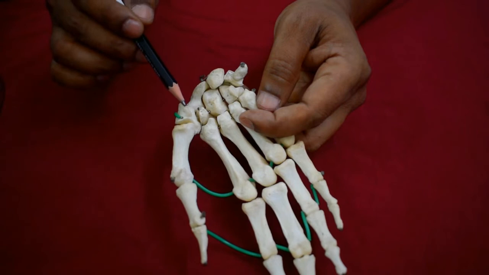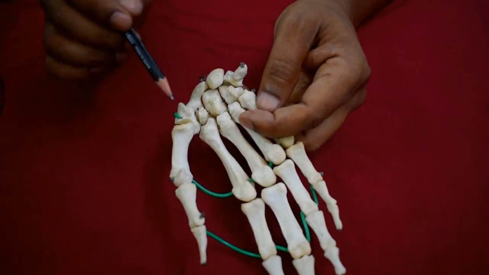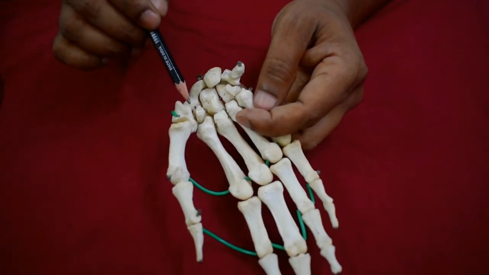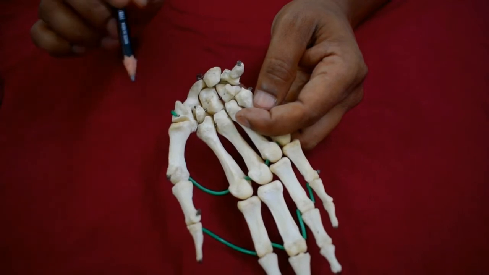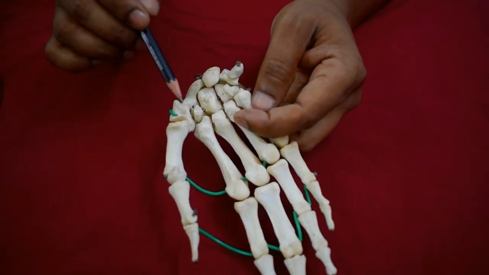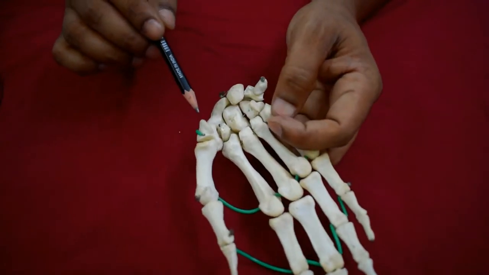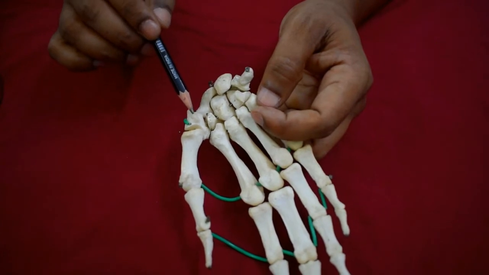Then it has a lateral lip and a medial lip. The lateral lip gives attachment to the main attachment of the flexor retinaculum, but the medial lip gives attachment to the deep slip of the flexor retinaculum. So in between these two slips there will be a passage of tendon. So what we have to remember in this trapezium bone is the crest of trapezium.